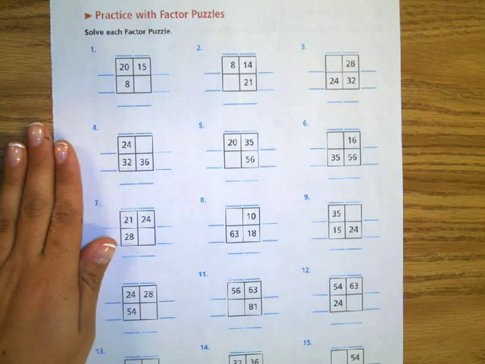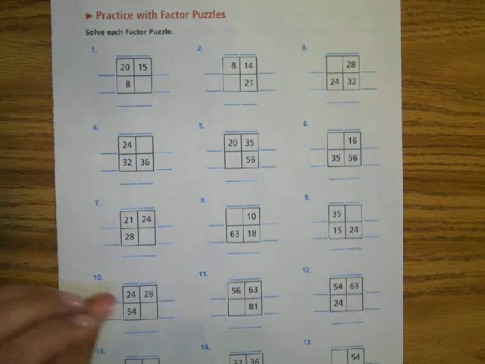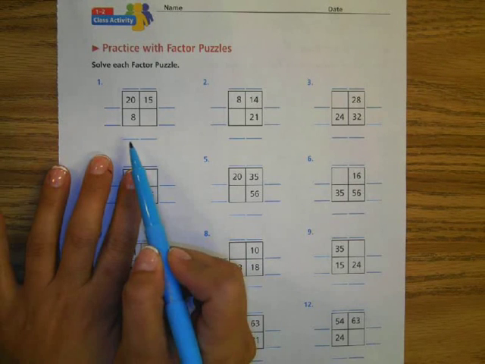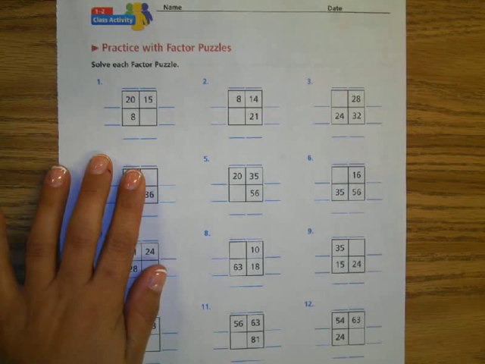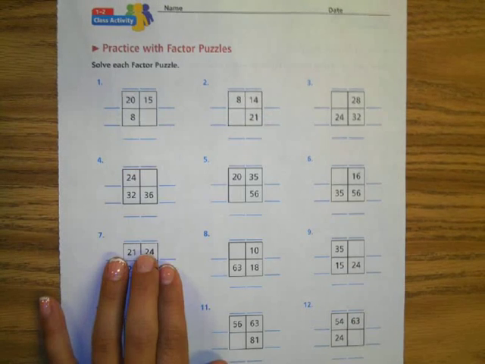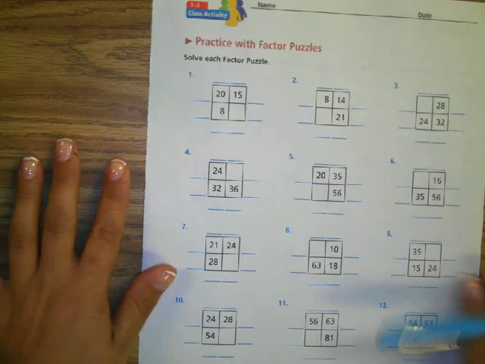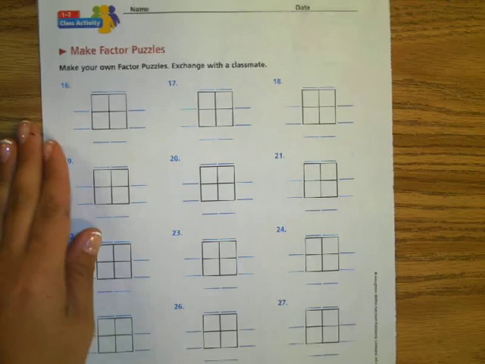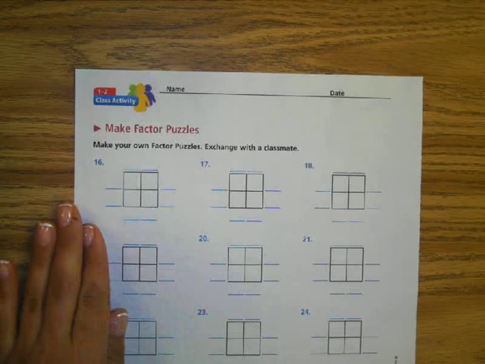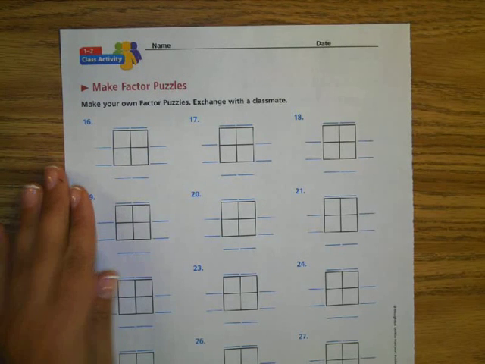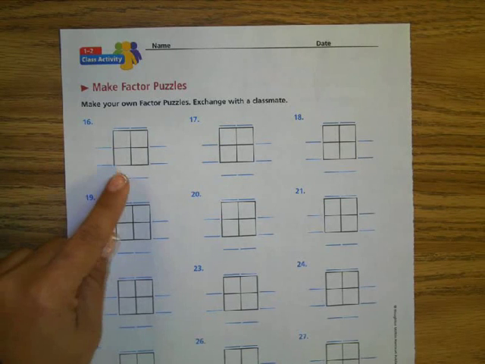All right, so today you guys have page 7 and 8 to do at your seat. On page 7, you have a bunch of these factor puzzles. And all of these just have the one missing box. So these shouldn't be too hard. On the back, you get to make up your own. Okay? So you get to create your own. You're going to leave one box empty.